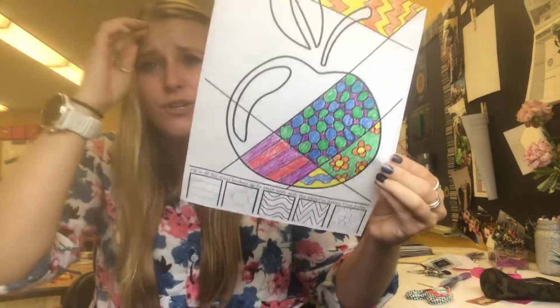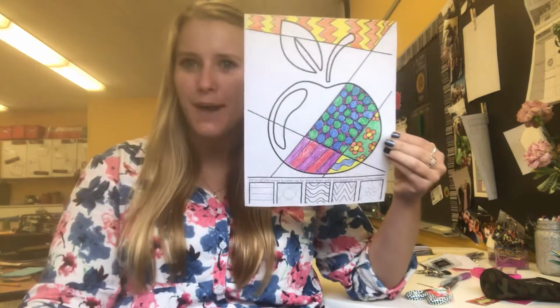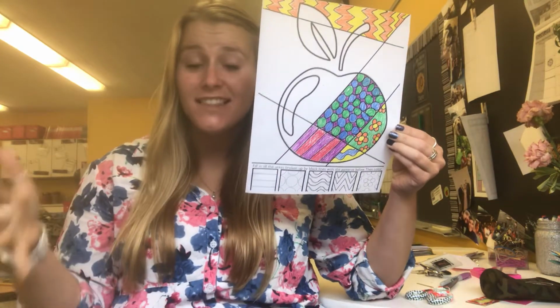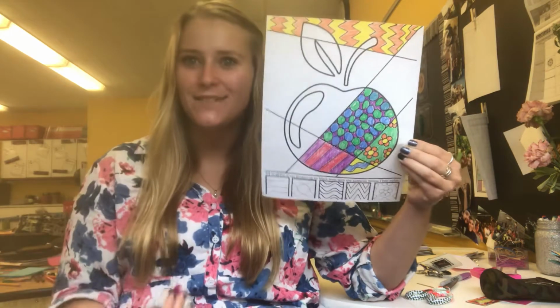First graders, I want you to spend some time making your pop art apple. When you're finished, there's an activity on Seesaw where you can take a picture of your apple and submit it to me so I can see.